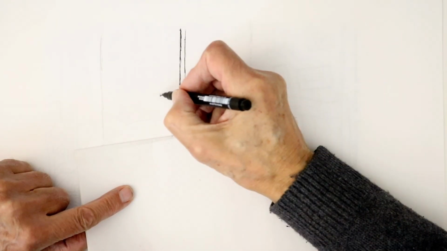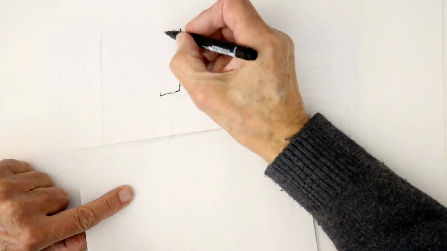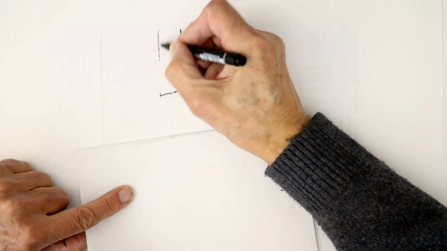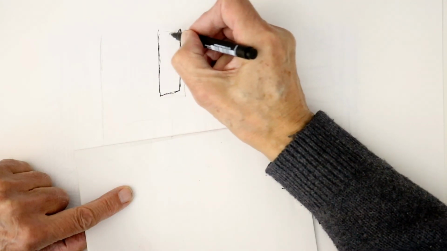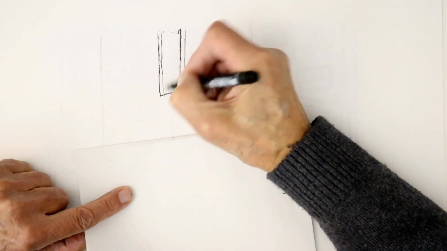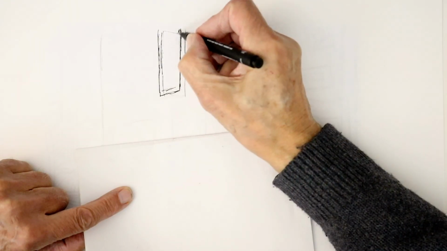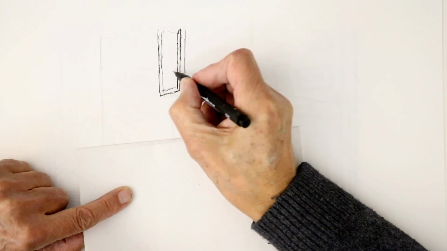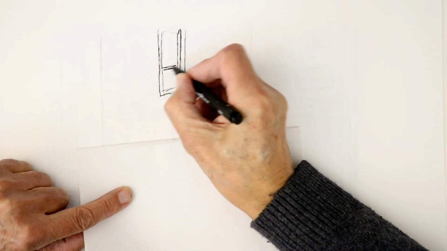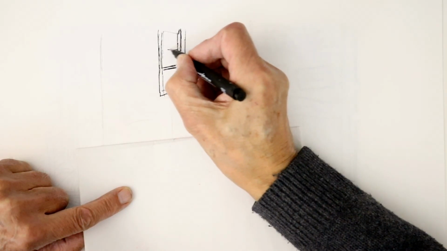Other times I'll work on it a bit. Now this right hand window here is slightly open, so you get that kind of look there. I'm doing this fairly roughly because I'll be shading this in fairly dark when I'm going back over it again.